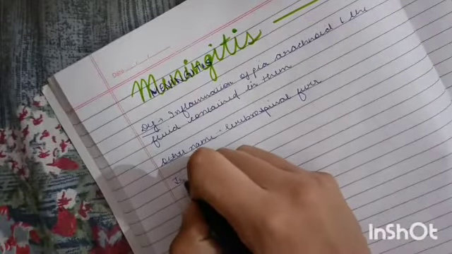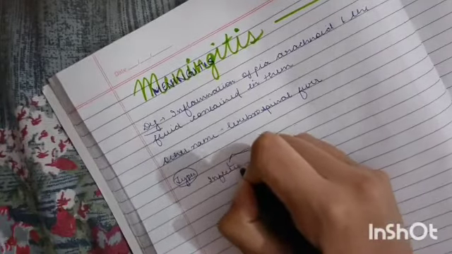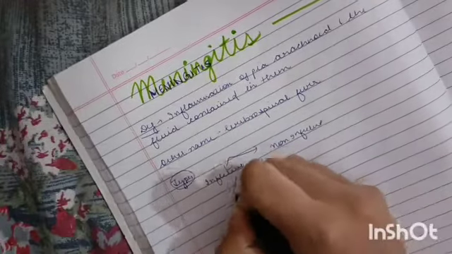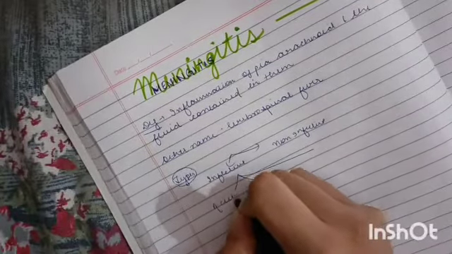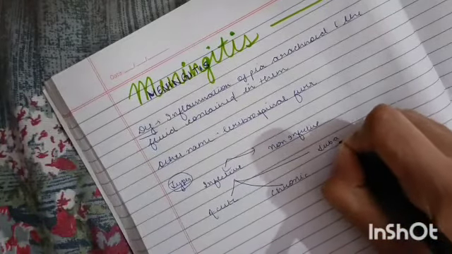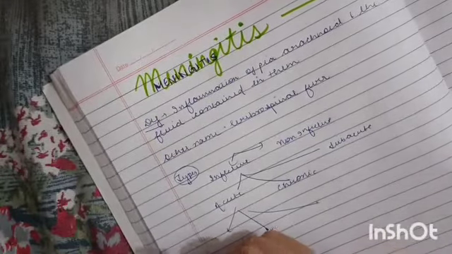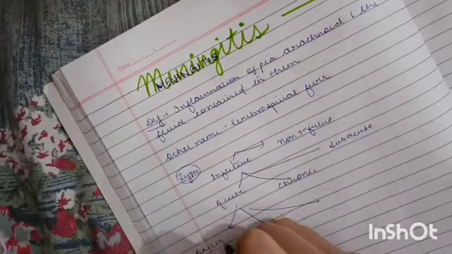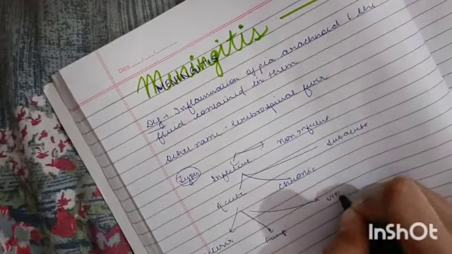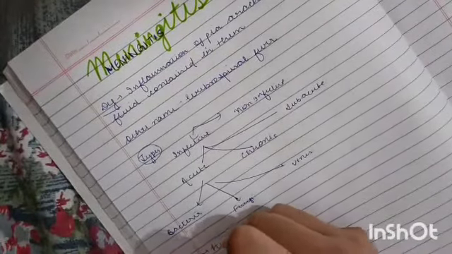Now we'll discuss the types of meningitis. First of all, we classify them into infective and non-infective. In infective, we further have acute, chronic, and subacute. Acute is further caused by bacteria, fungi, and viruses. Now, meningitis can also spread through the hematogenous route.